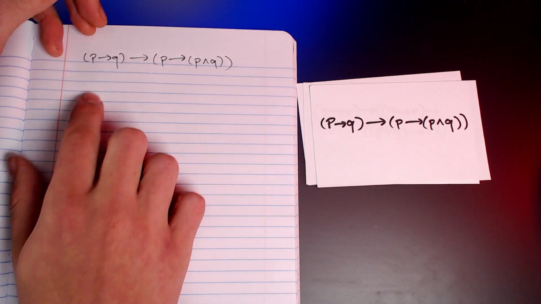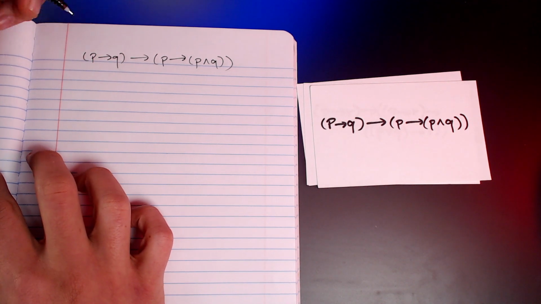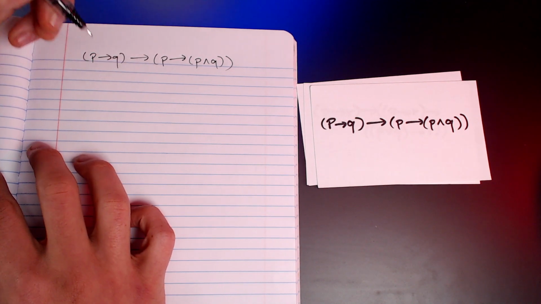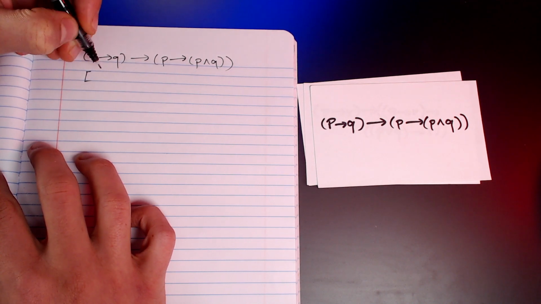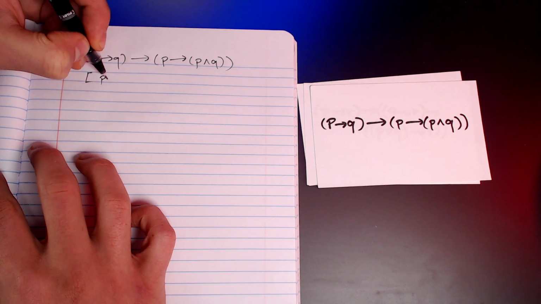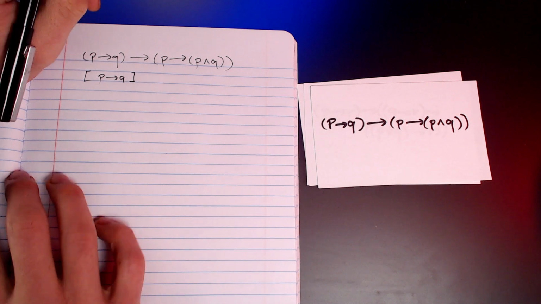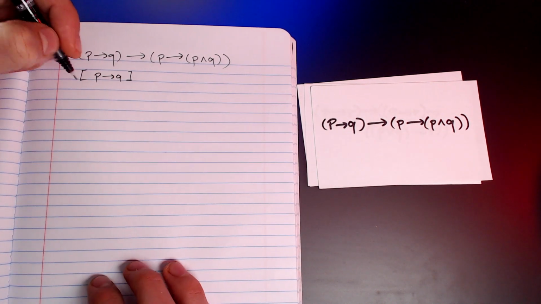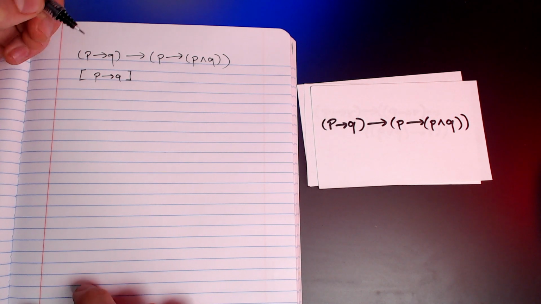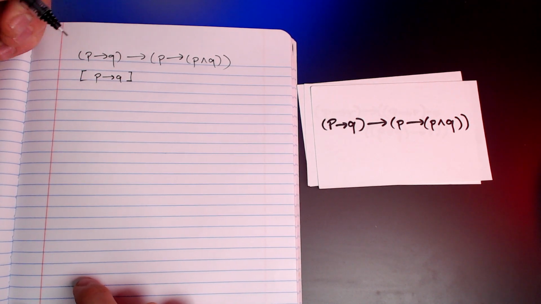So first thing, since this is just an implication, whenever you see something like this, we want to start off with an assumption. So we're going to start off with the assumption that P implies Q is true. Now we don't know whether that is true or not, but we're just going to assume that it's true and see what we get from that.